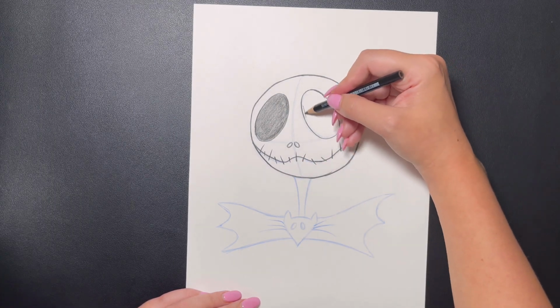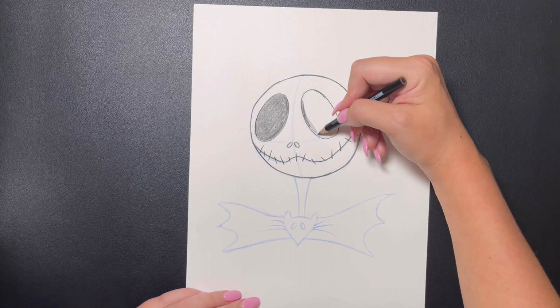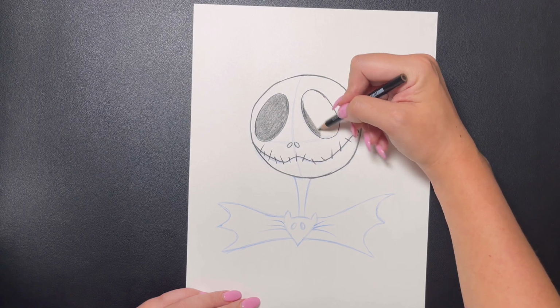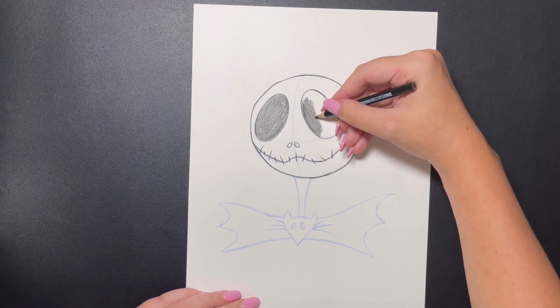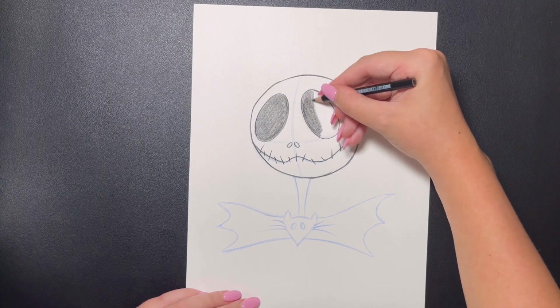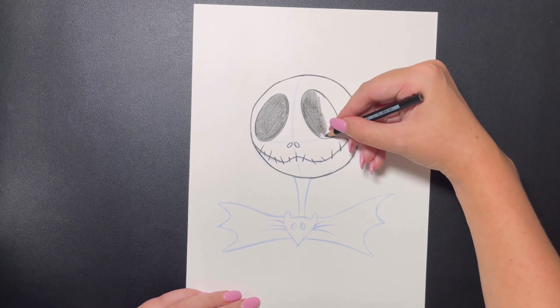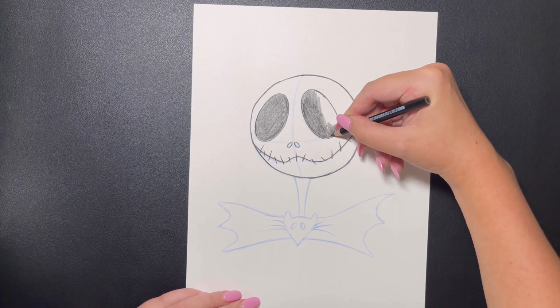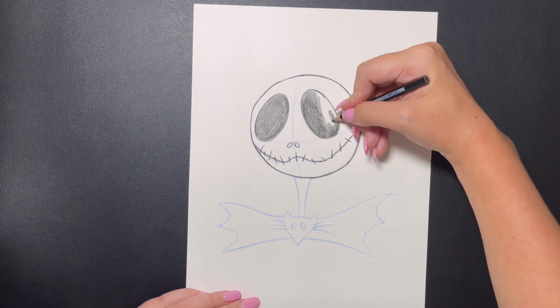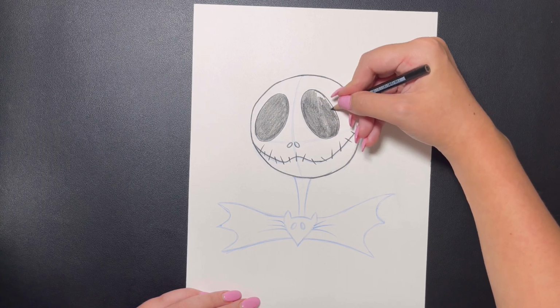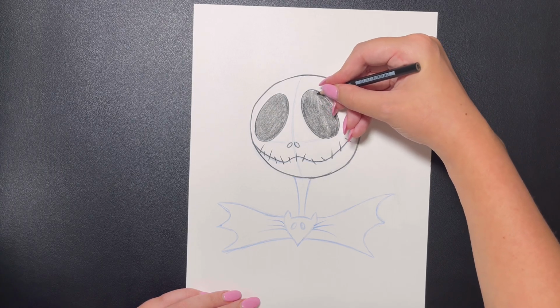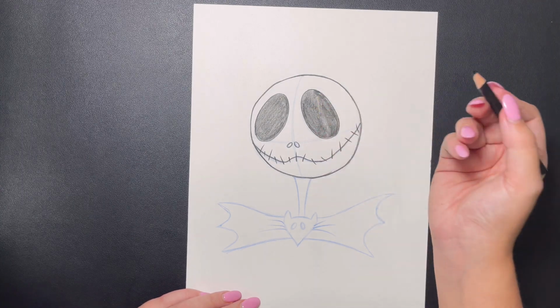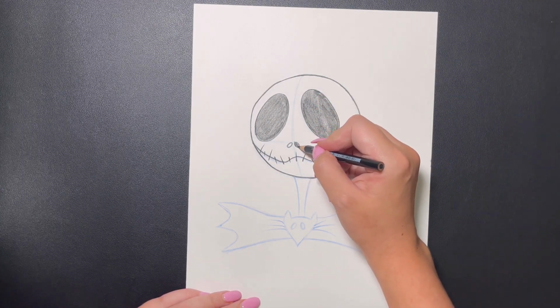Now moving over to the right one, we're just going to do the same thing. And then we're just going to do the same thing inside these little nostril holes here.